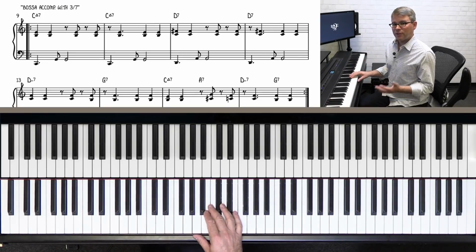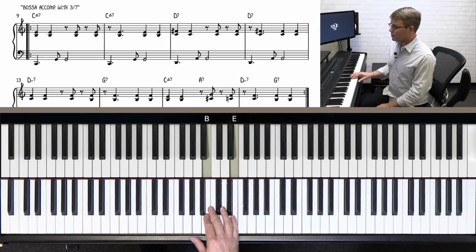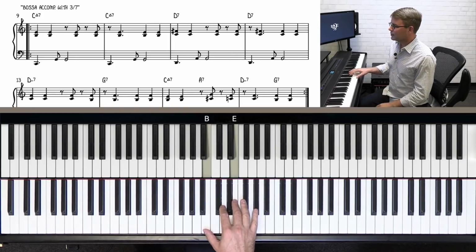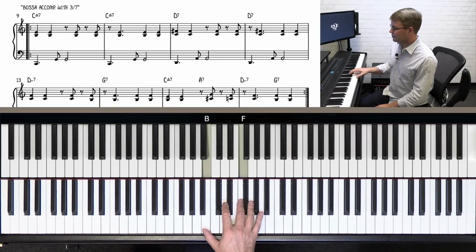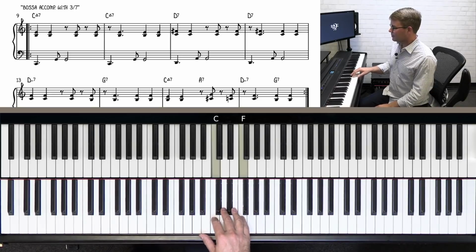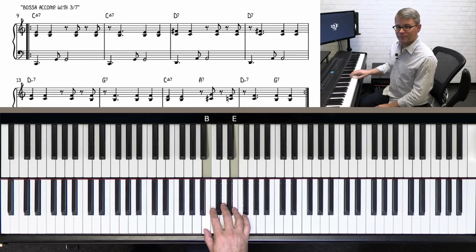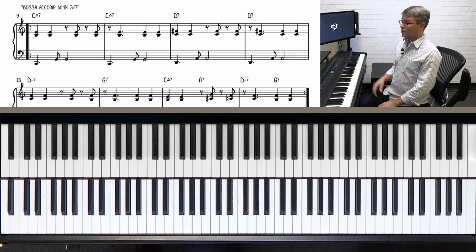Okay, so this time I'd like you to try to play along with me, okay? Here we go, let's try it together. 1, 2, ready, and. Good. Great, so that's just the right hand.